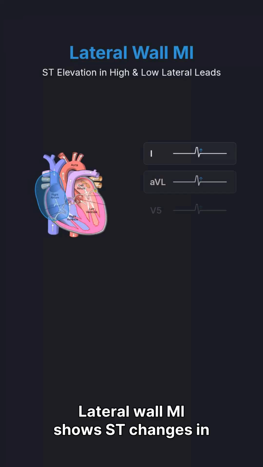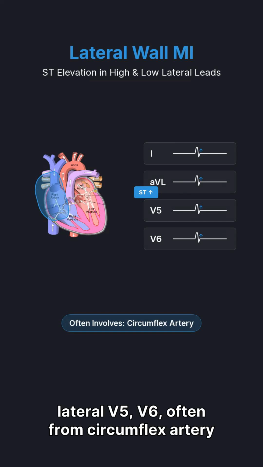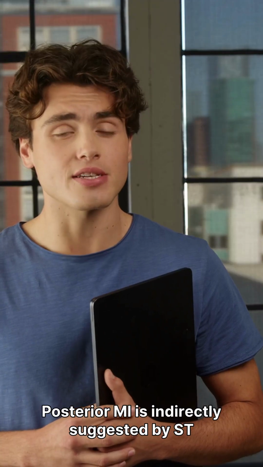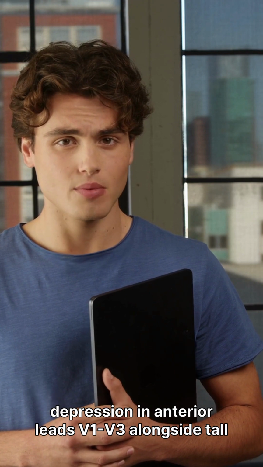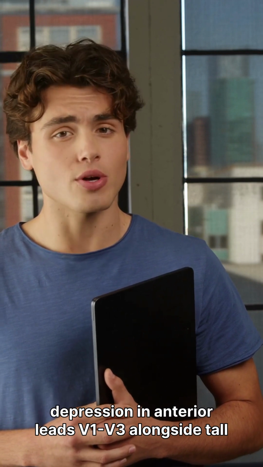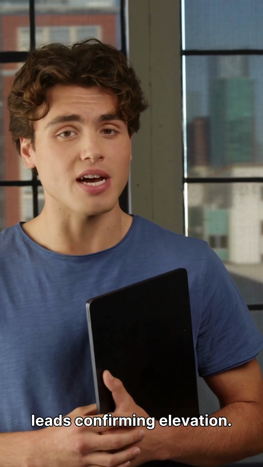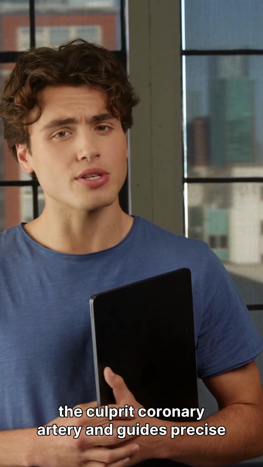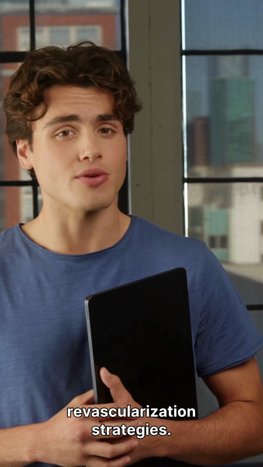Lateral wall MI shows ST changes in high lateral leads I, aVL, and low lateral V5, V6, often from circumflex artery involvement. Posterior MI is indirectly suggested by ST depression in anterior leads V1 to V3, alongside tall R waves in V1, V2, with true posterior leads confirming elevation. Accurately localizing the MI site helps pinpoint the culprit coronary artery and guides precise revascularization strategies.